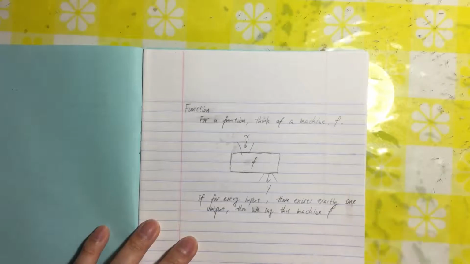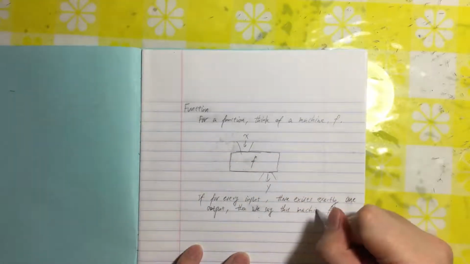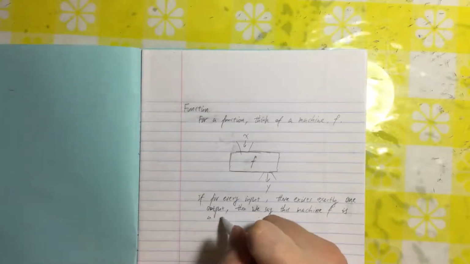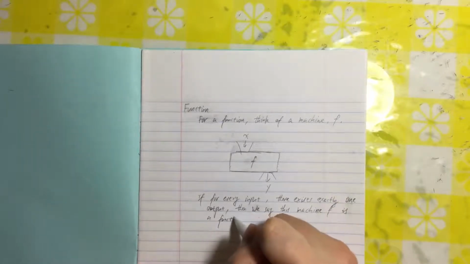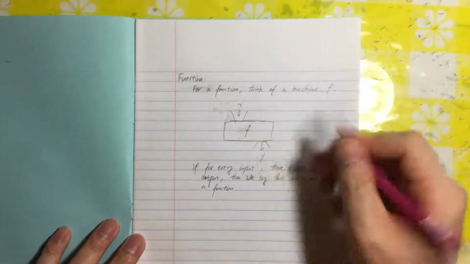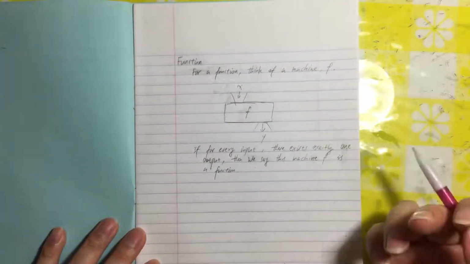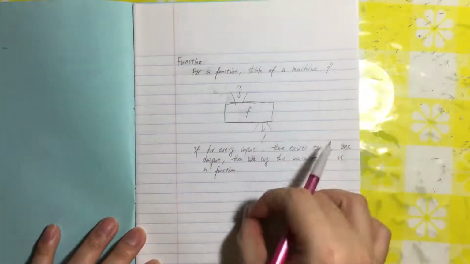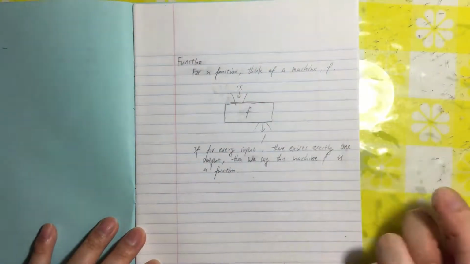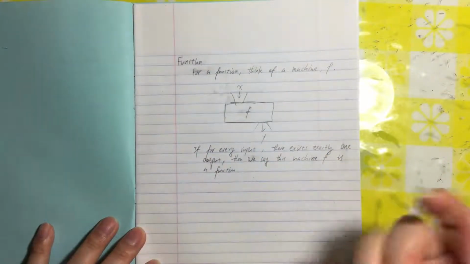Then we say this machine F is a function. If for every input there's exactly one output, then we say this machine is a function. Otherwise, it's not a function. If I input something and we get nothing out, it's not a function. If I input something, I get two items, it's also not a function.